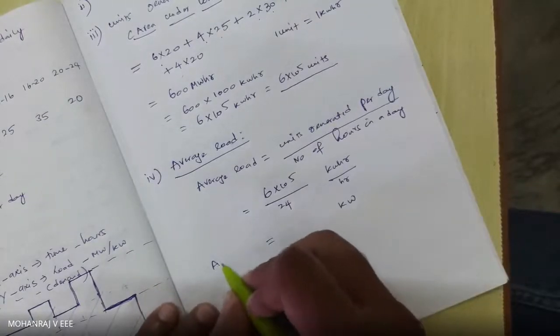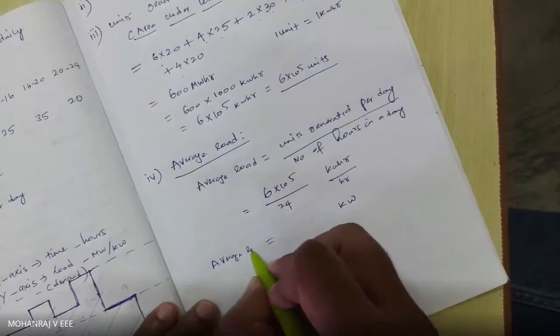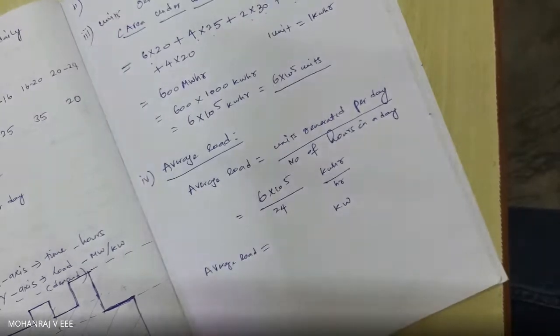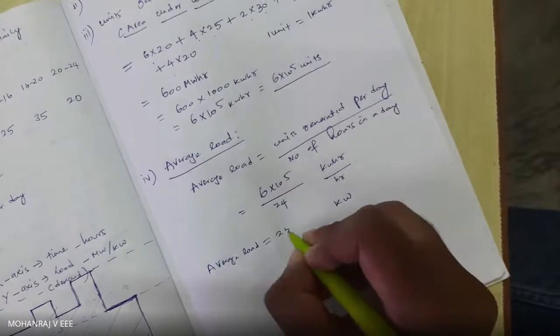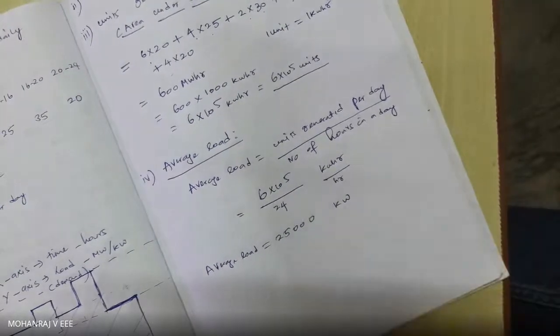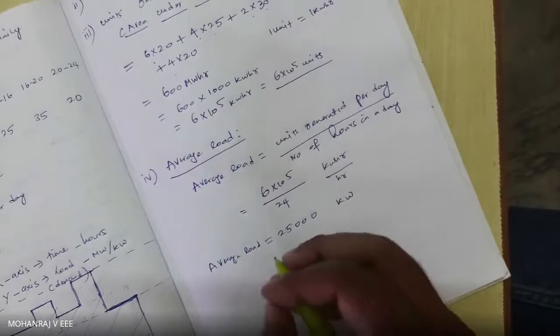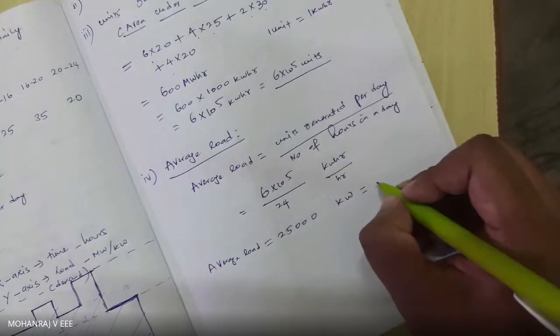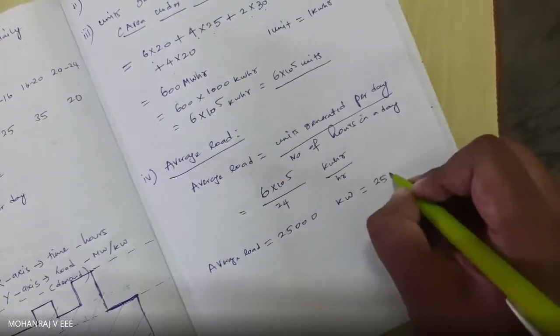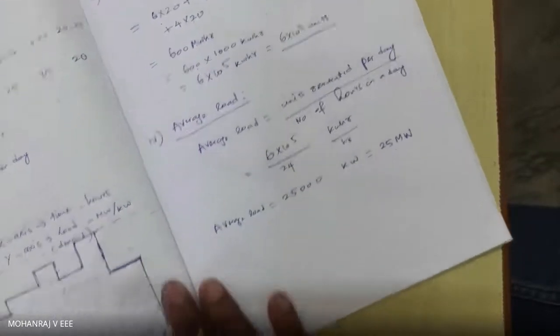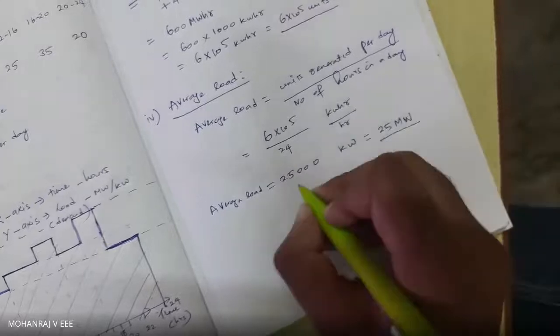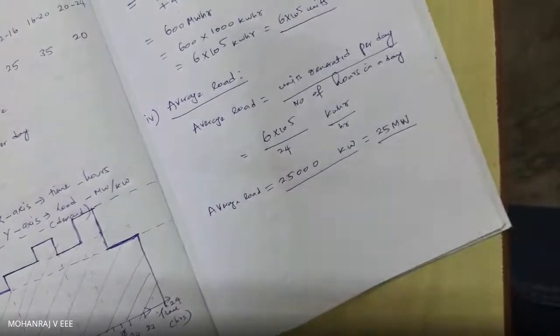So my average load is equal to 25,000 kilowatt. Now this 25,000 kilowatt can be converted to megawatt, which is 25 megawatt. So that is my average load.